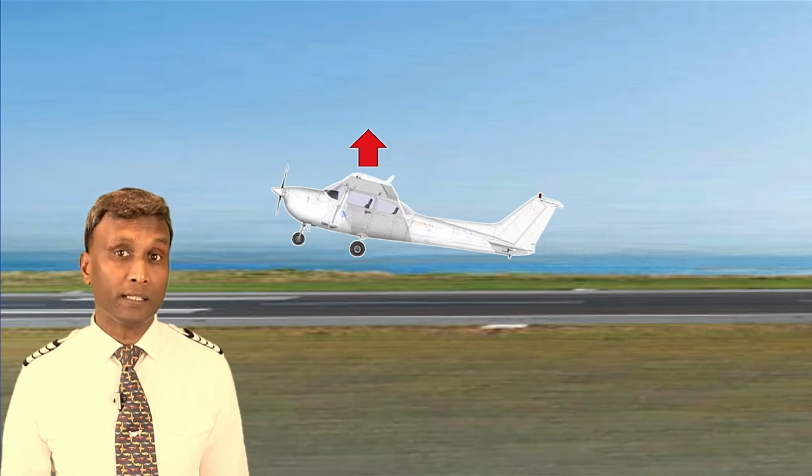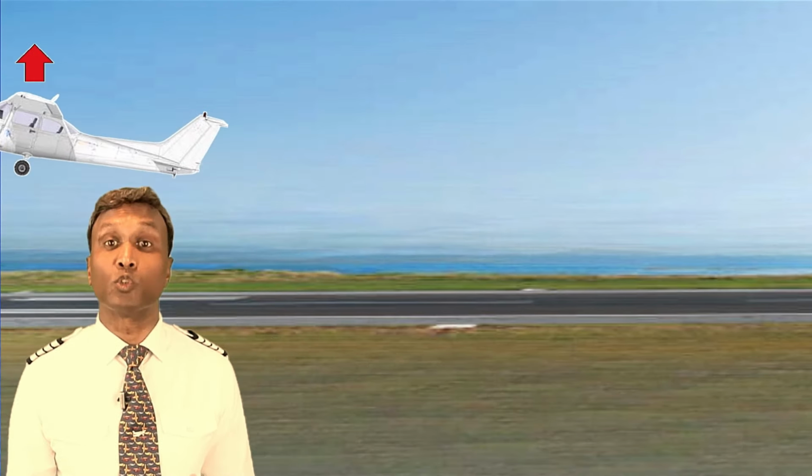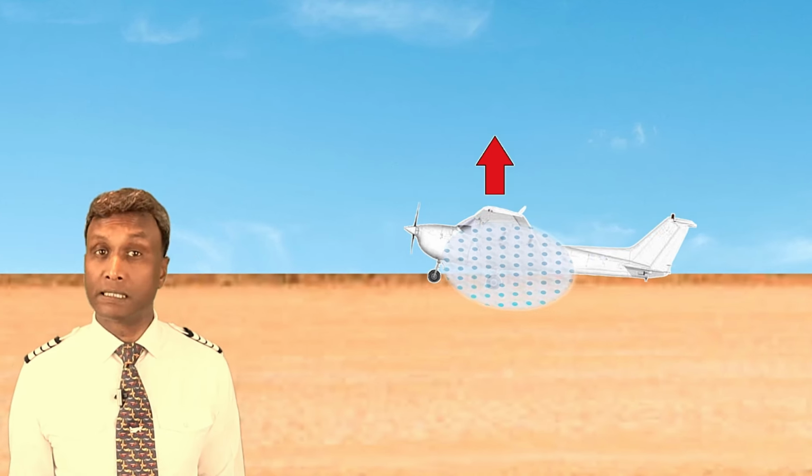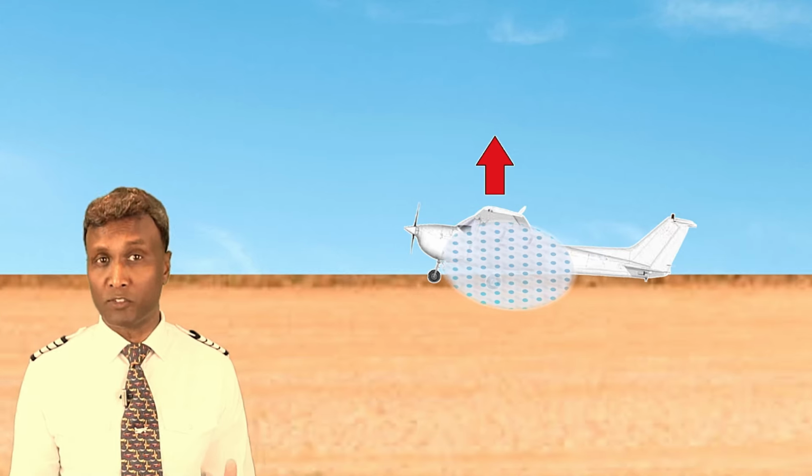This requires precise control inputs to ensure a smooth transition from ground effect to normal flight. Soft field takeoffs exploit ground effect to optimize aircraft performance on challenging surfaces like grass or unpaved runways. Skilled pilots deliberately utilize ground effect during the initial stages of a soft field takeoff, allowing the aircraft to ride on a cushion of air just above the surface.